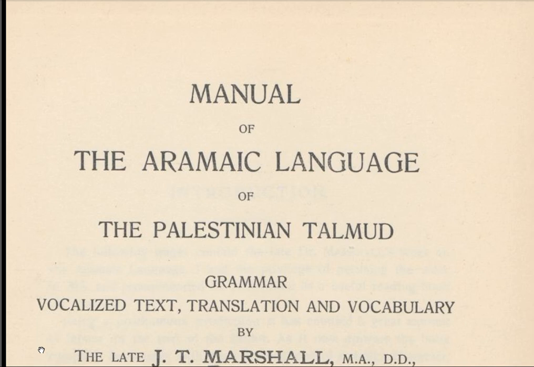The first one we're going to use is the most skeletal of the Aramaic grammars that I have available that are in the public domain, and this is the Manual of Aramaic Language of the Palestinian Talmud, by J.T. Marshall. Now, this is a somewhat imperfect text.